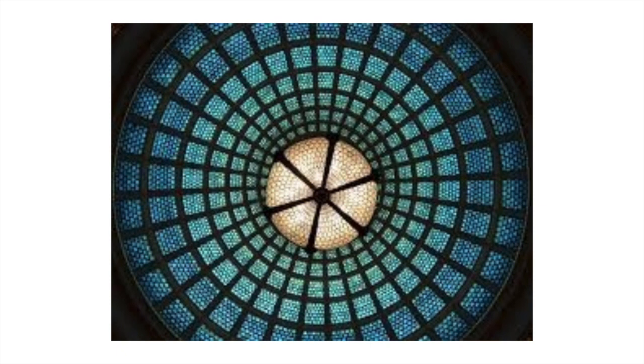If your answers were asymmetrical for the Crucifixion of St. Peter, symmetrical for the black and white photography, and radial for the Chicago Dome, you are absolutely correct. Moving on to some more things I want to discuss.